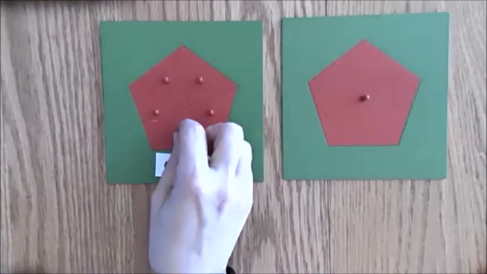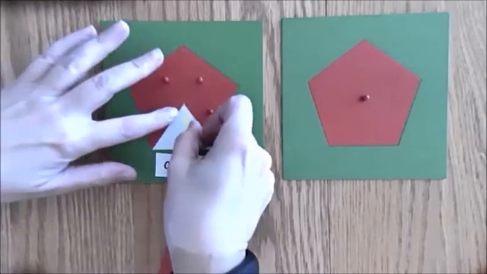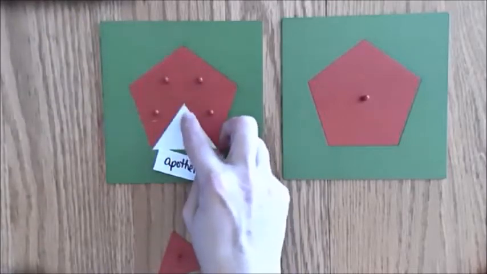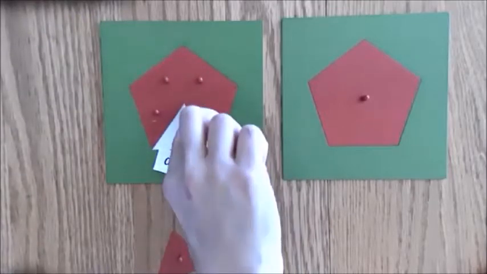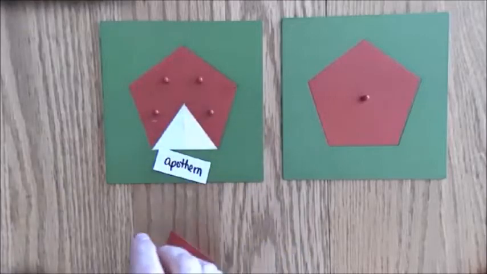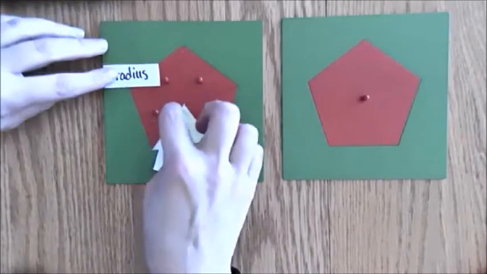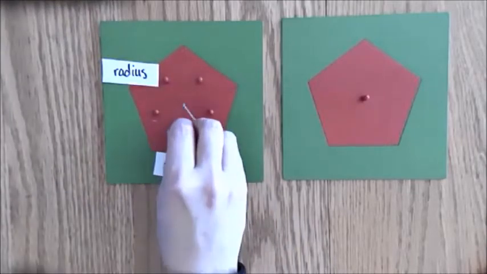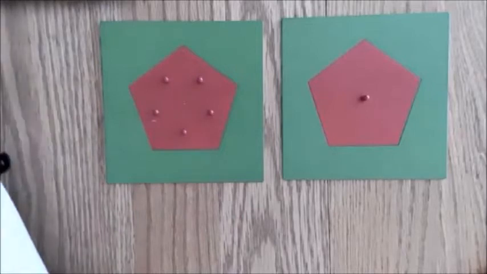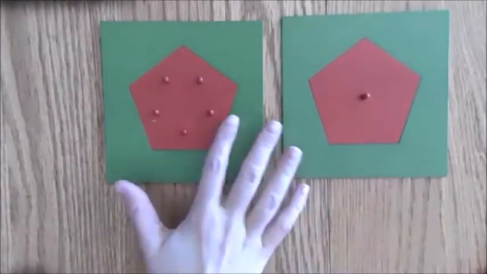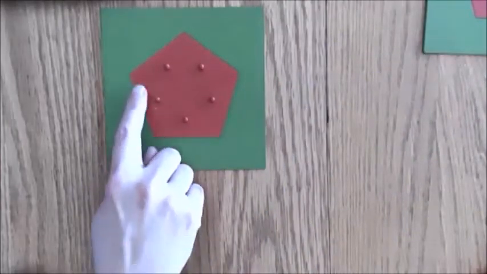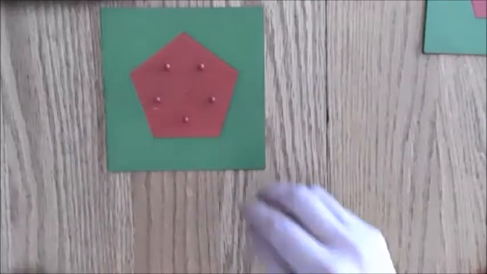So the apothem, I've cut a little piece, the sticky note there. The line that comes down the center, you can't really see that on the camera, is called the apothem. And the radius is the line that's created from the center to a vertex. Now that we've reviewed the parts of our polygon, or learned some new ones, we're going to work on finding the area by turning this into a rectangle. Selena, can you build me a rectangle with those pieces?